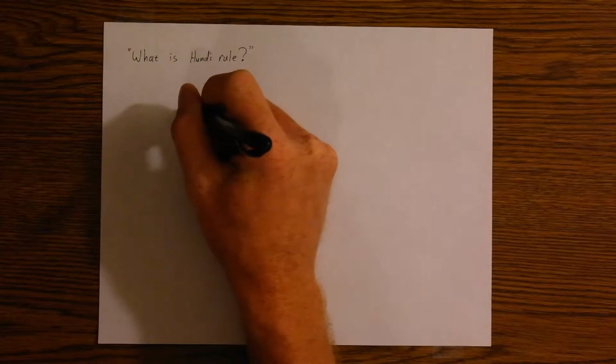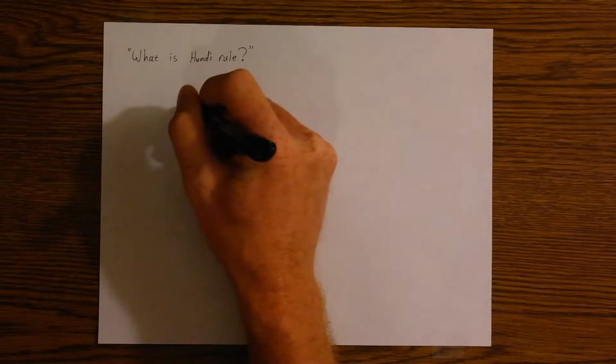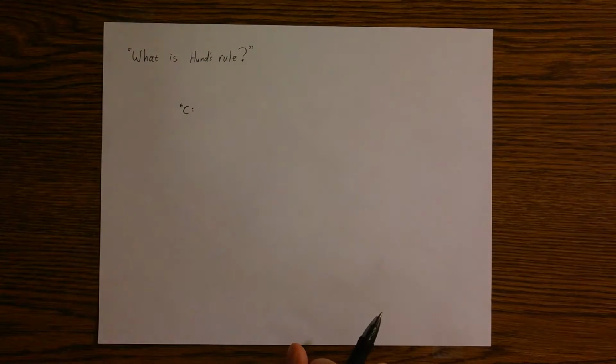Our question for today asks, what is Hund's rule? So, in the past, probably in general chem, if you're like me, you were taught to draw electron configurations like this. If you were given the atom for carbon, which has an atomic number of 6, and you were asked to draw the electron configuration, you would have probably done it like this.